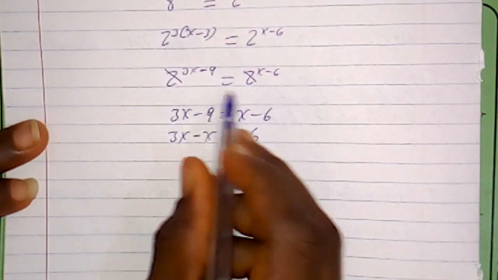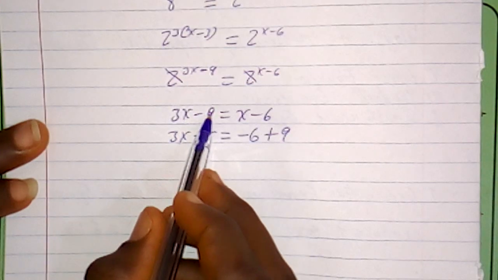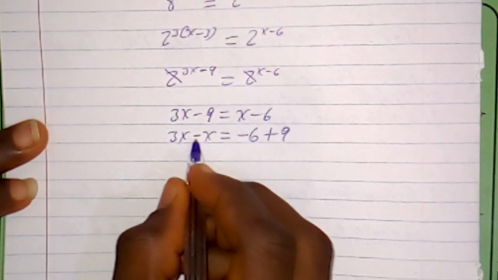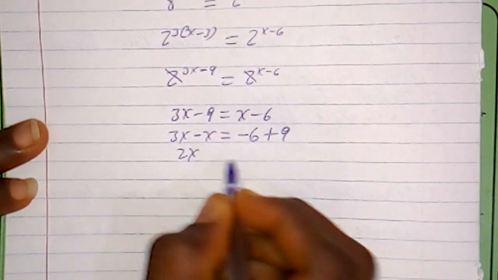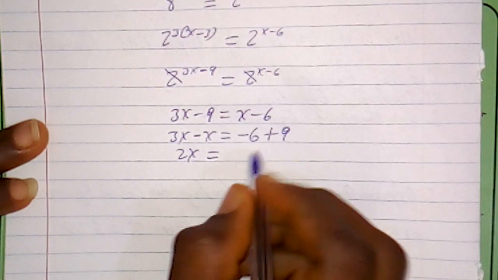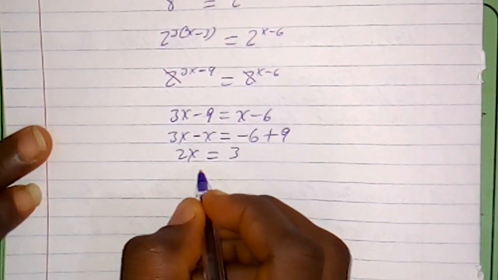There's plus 9 here. Where we transpose it is going to be plus 9. Sorry, there's minus 9 here. Where we transpose is going to be plus 9. Do you see? So 3x minus x is going to give you what? 2x equals to minus 6 plus 9 is going to give you what? 3. What are we going to do? We solve for x. Find x.